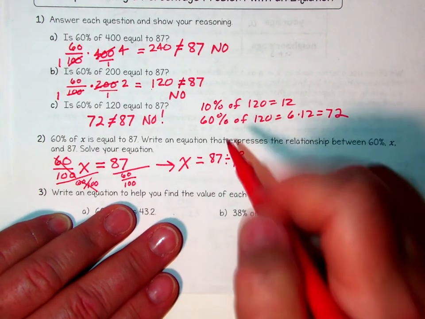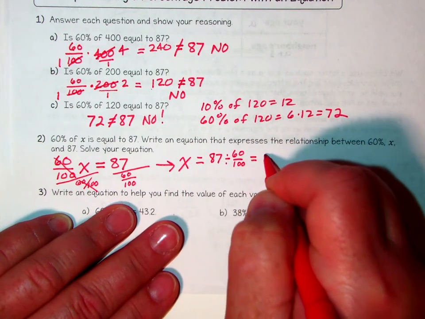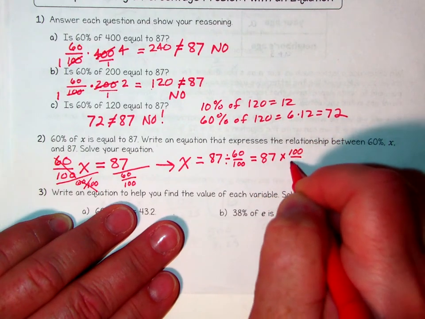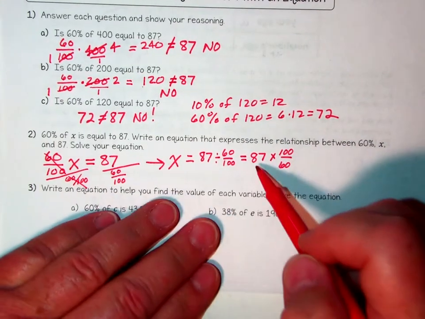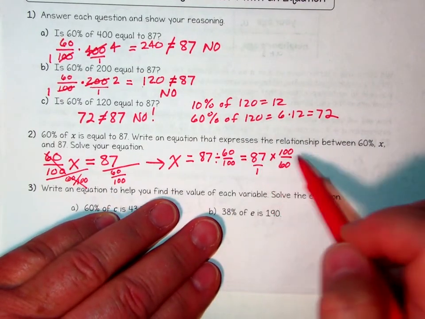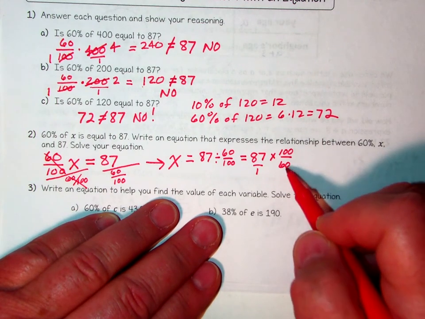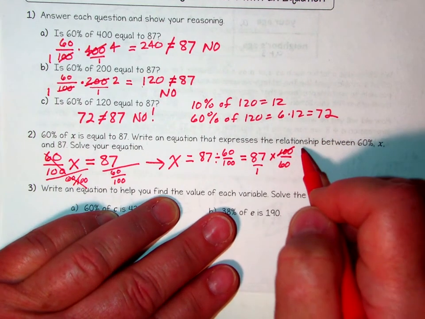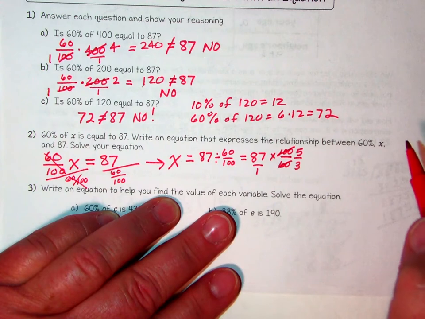And I know instead of dividing by a fraction, I can multiply by its reciprocal. So I'm going to rewrite that as 87 times 100 over 60. Now I'm going to end up with a big number here, so I want to see if I can do some simplifying first. And this jumps right out at me. 100 and 60 can both be divided by 20. So 100 divided by 20 is 5, and 60 divided by 20 is 3. So that simplifies it down quite a bit.